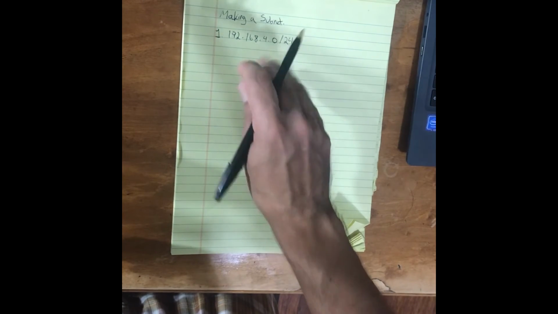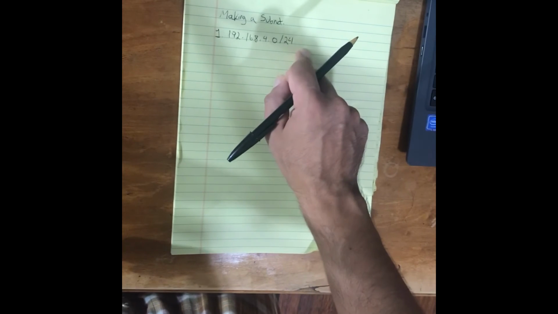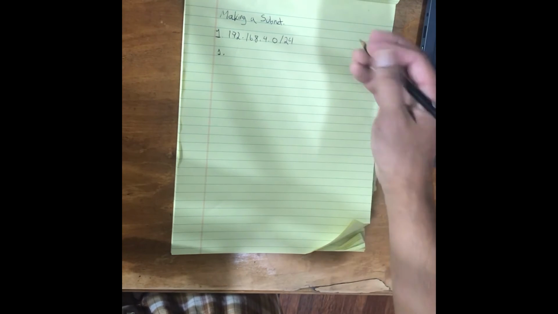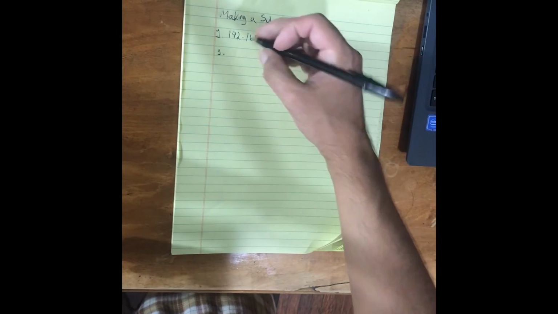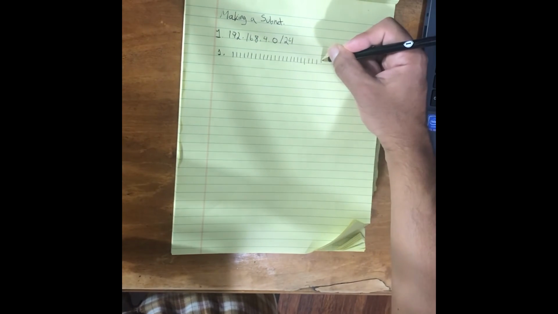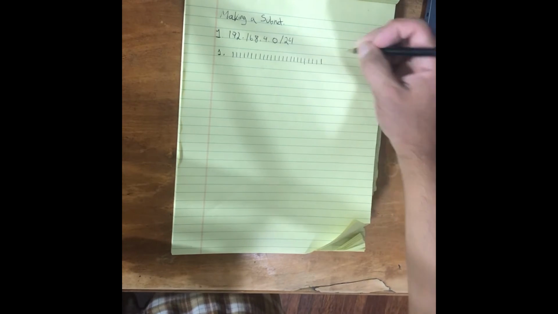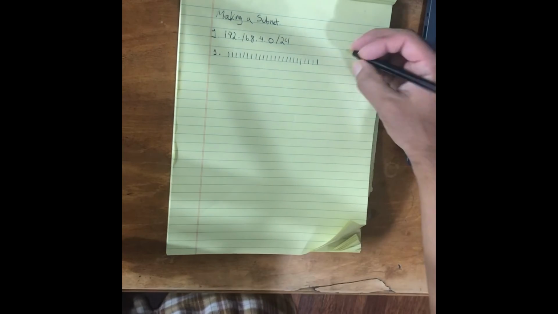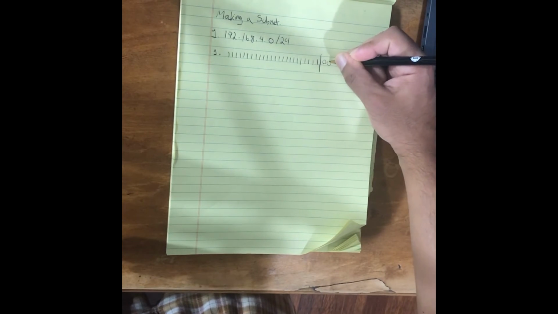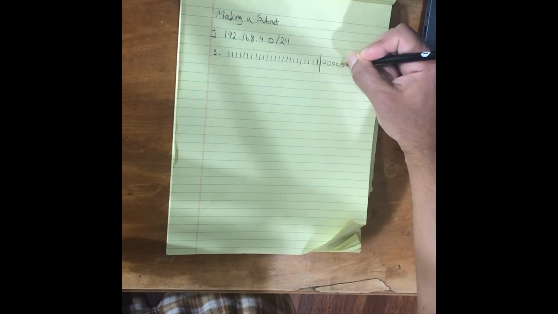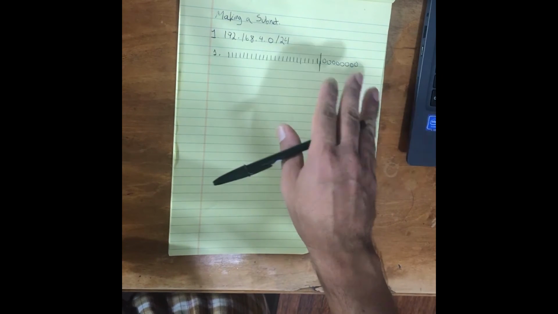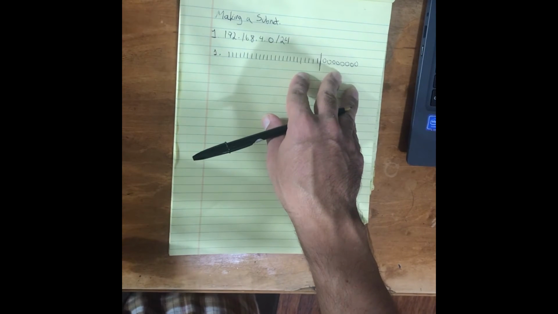The first step will be to turn the existing subnet mask into binary, and to do this, we're gonna do it like this. We know we're gonna have 24 ones, and then we're gonna have 8 zeros. Just keep in mind that a subnet mask is always going to be 32 binary digits long.